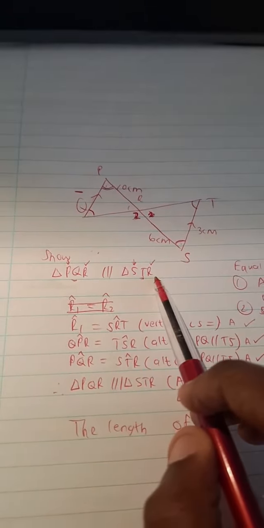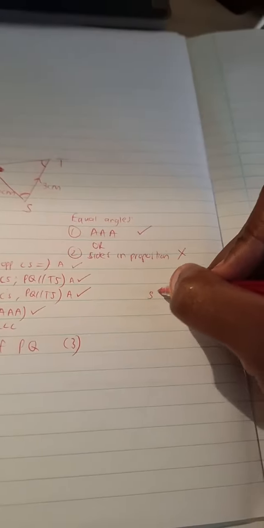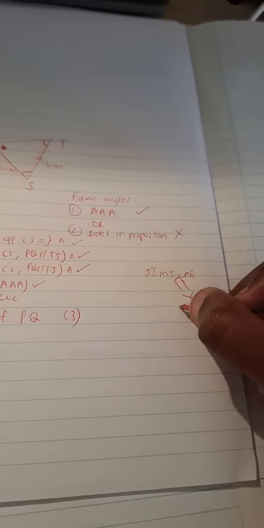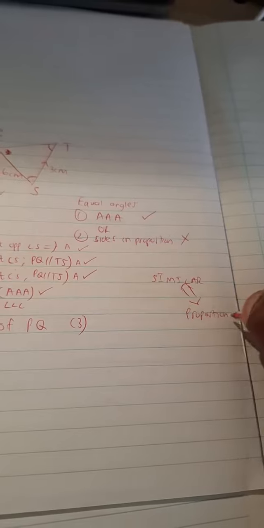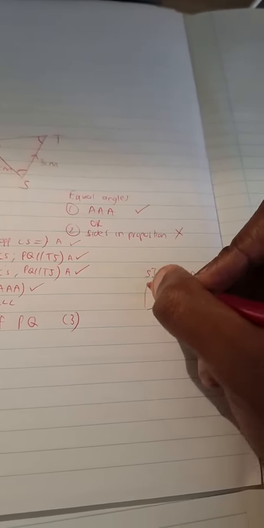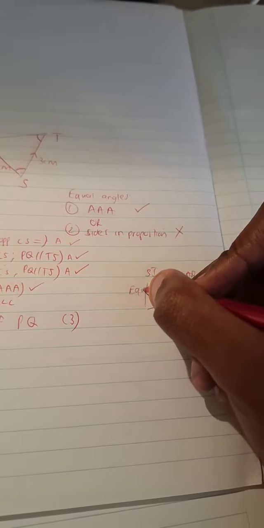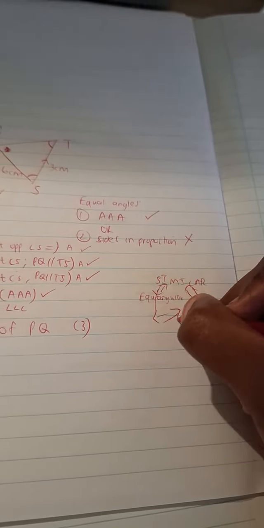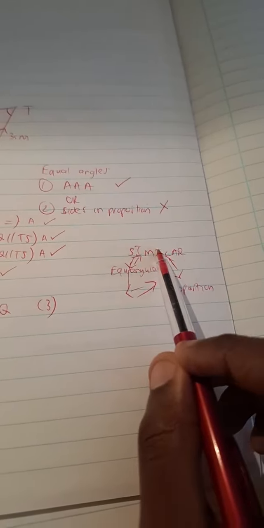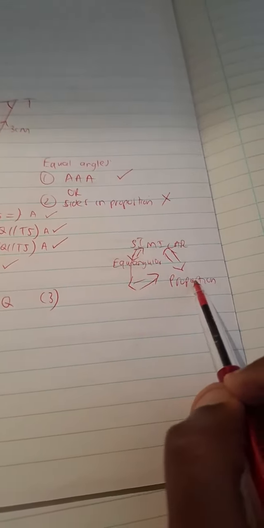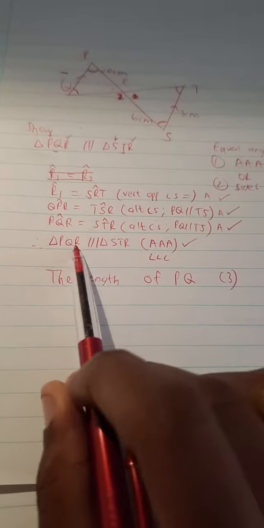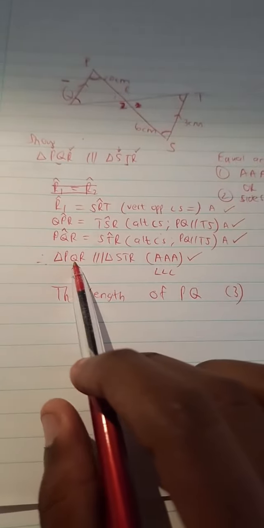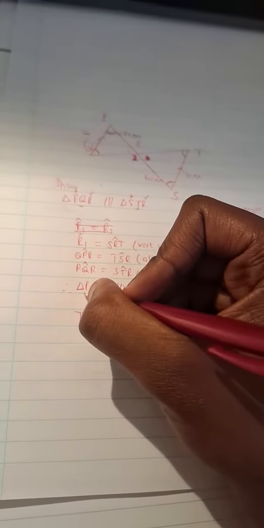Once we prove similarity of triangles, let's remember something that we said earlier on: if triangles are similar, then what do we know about the sides? The sides are in the same proportion. And if the sides are in the same proportion, we say that the angles are also equiangular, right? You remember the little diagram I wrote up here: similarity means proportion, proportion means similarity, similarity means equiangular, equiangular means proportion. Because these triangles are similar, I can write my sides in proportion.